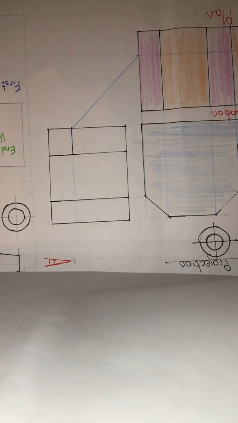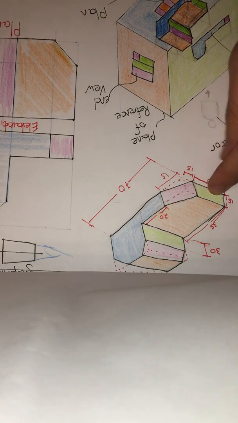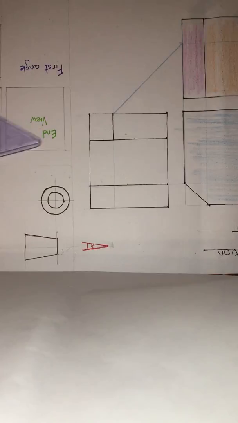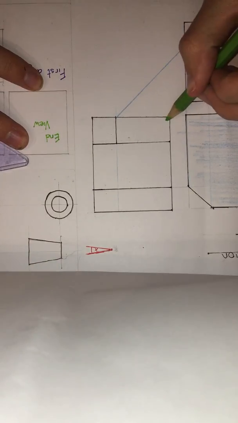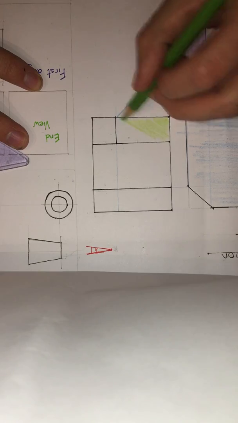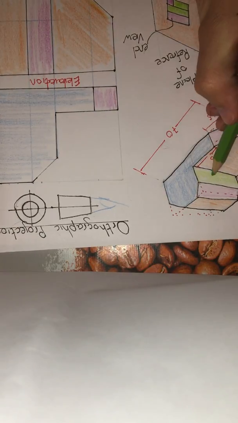Now, we'll take one more look at our object. We can see the vertical sides are green. So I'll take this back here. This is our vertical side. And this here is our vertical side. So this one.